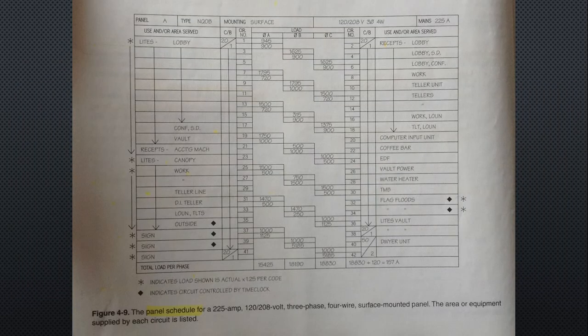Panel schedules. A panel schedule, figure 4-9 on the screen now, lists the basic characteristics of a lighting or power panel. The information normally includes the panel voltage, panel amperage rating, and a chart listing the circuits, circuit breakers, and equipment served by each circuit.